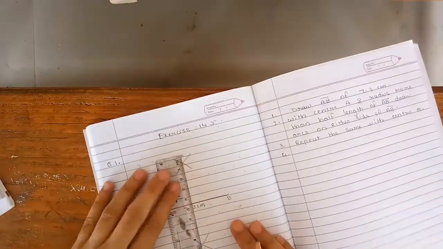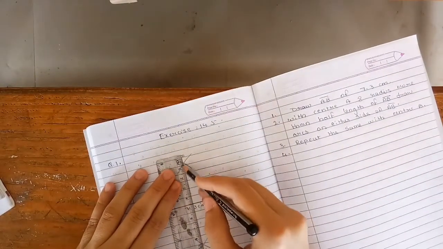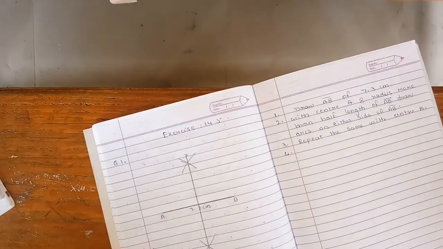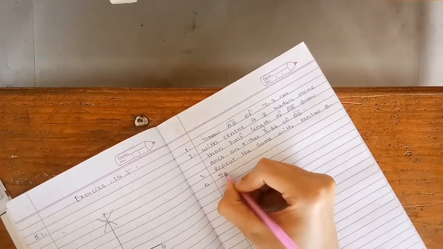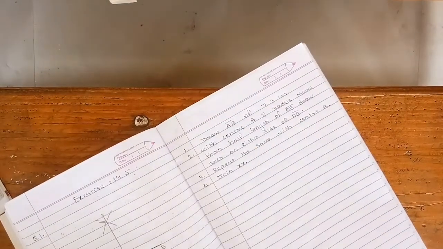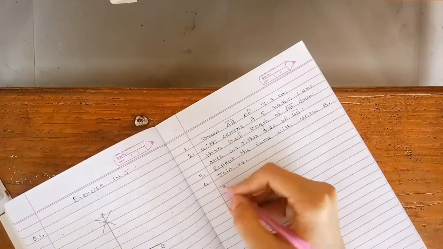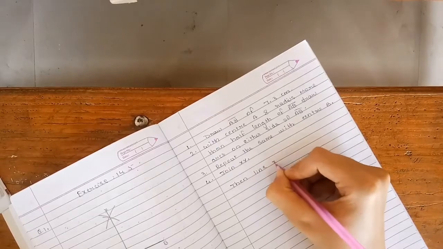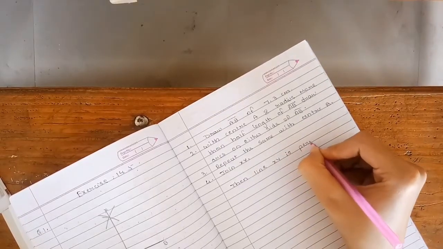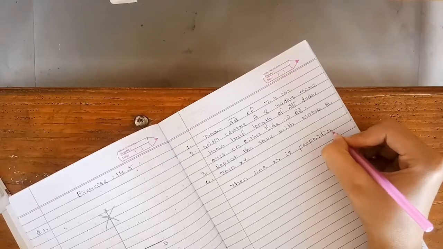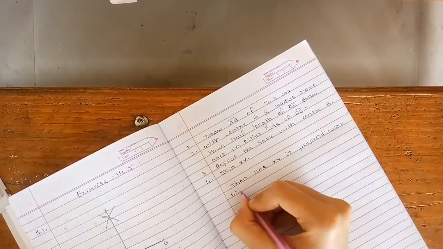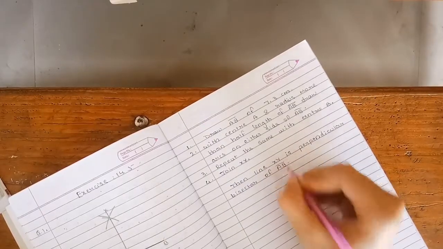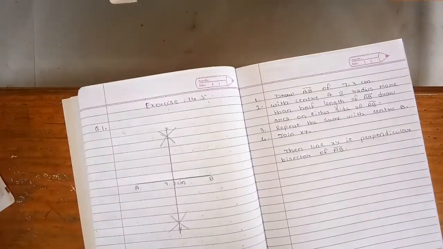Now we have to join X, Y. So join X, Y. Then line XY is perpendicular bisector of AB. This is question number 1.